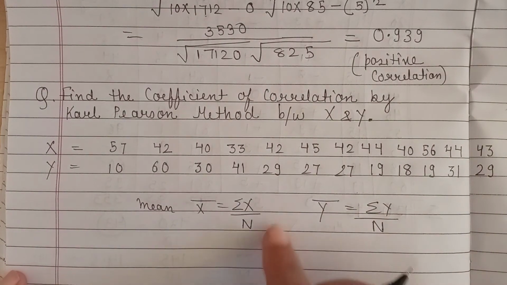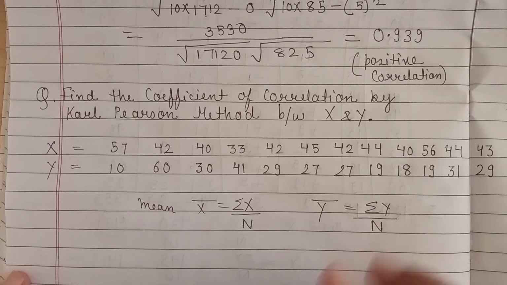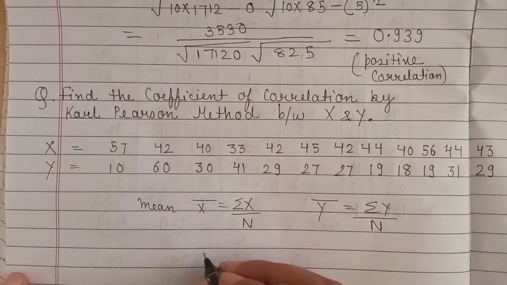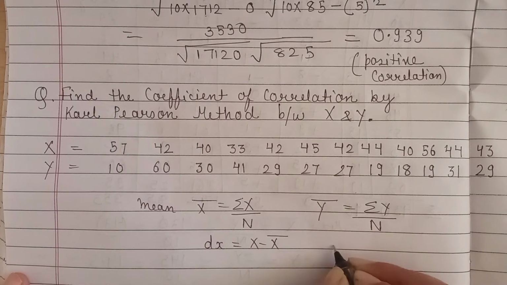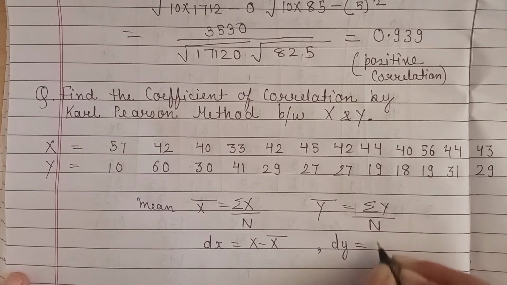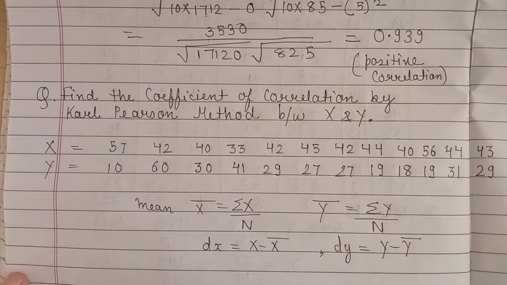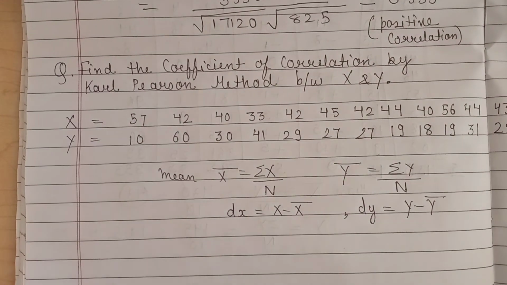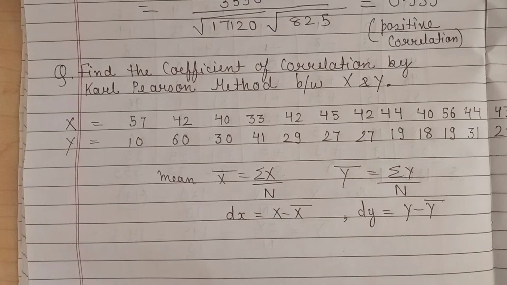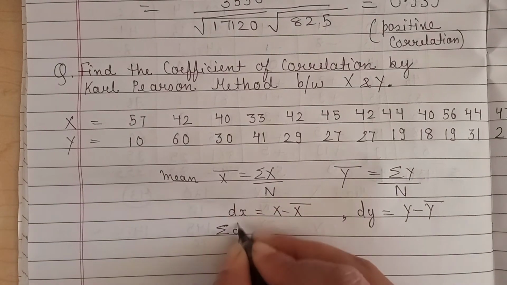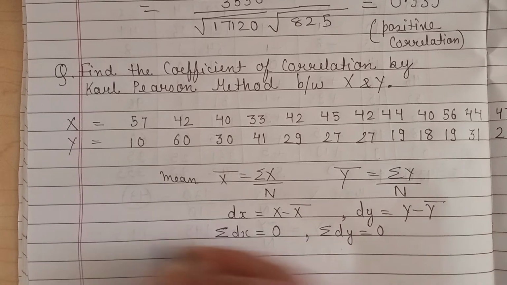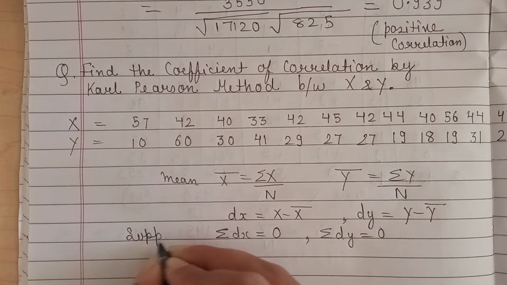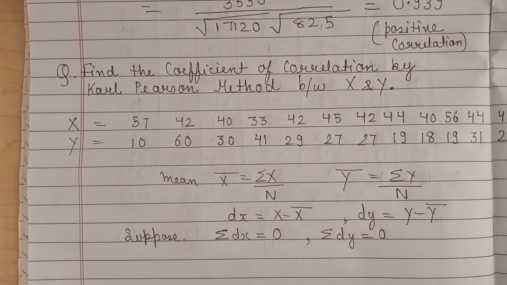So we will first find these means, and afterwards in place of dx we will write x minus x bar, and in place of dy we will write y minus y bar. Now one thing I have to explain: suppose the summation of dx is 0 and the summation of dy is also 0. Suppose these two things are possible, that the summation of dx and dy is 0.